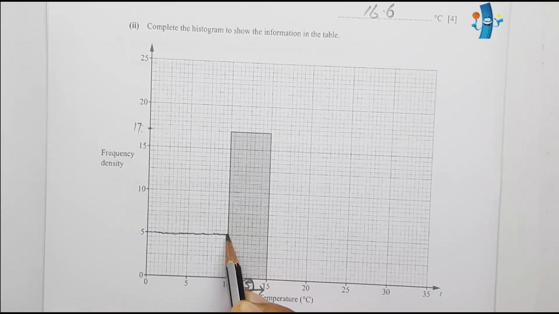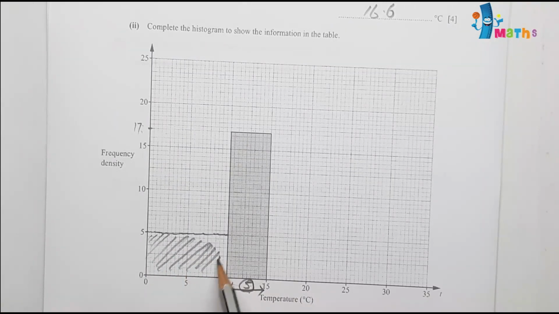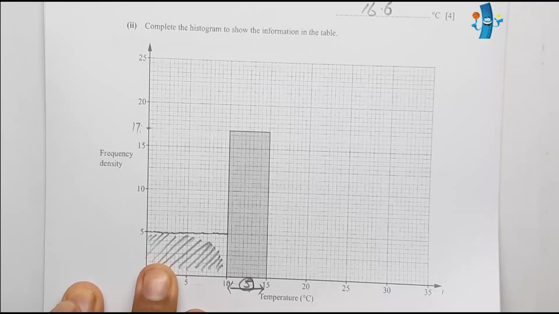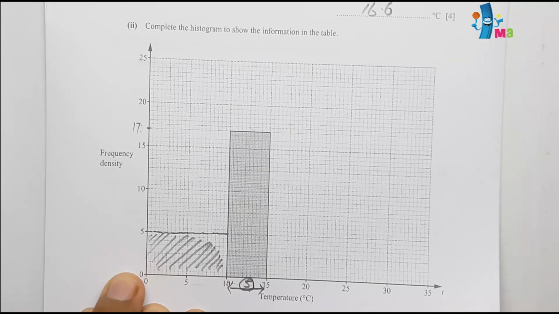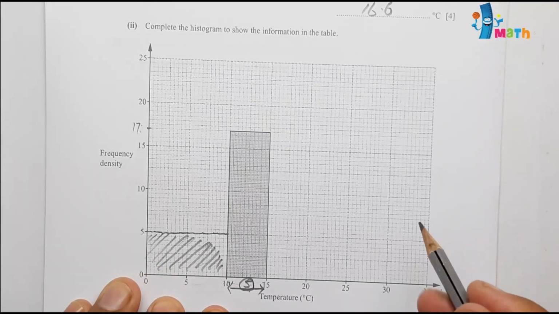So this will be the bar value, and this one will be the first bar, having bar width 10. And for the third value, it is 100. If you check the table, it is having the third value 100.